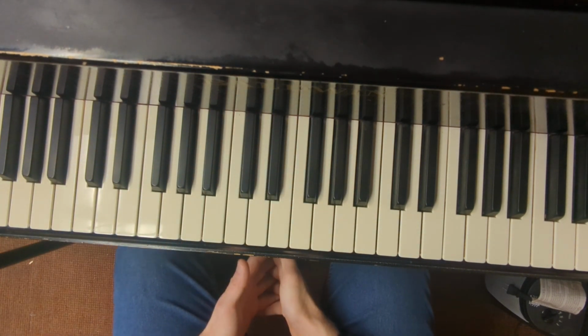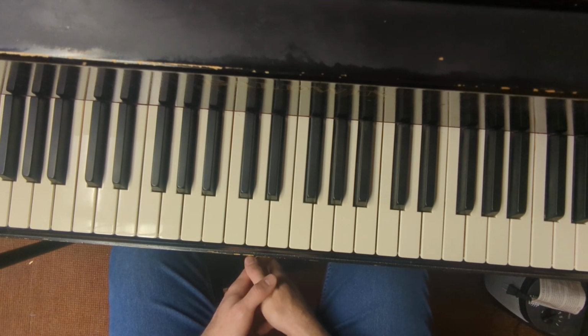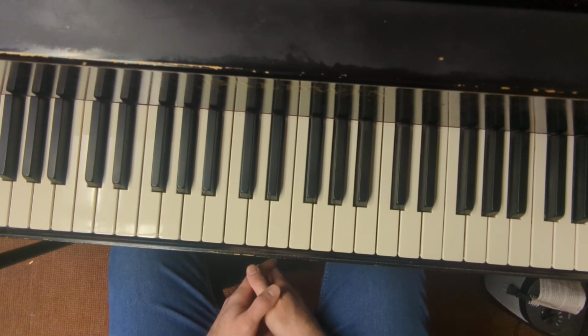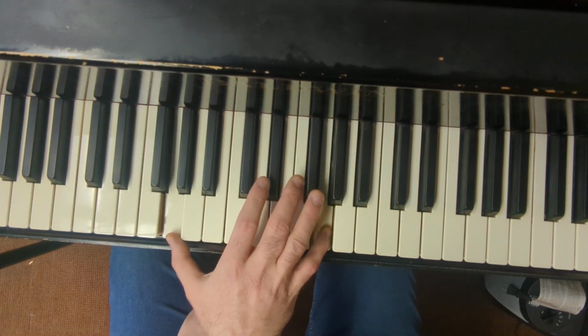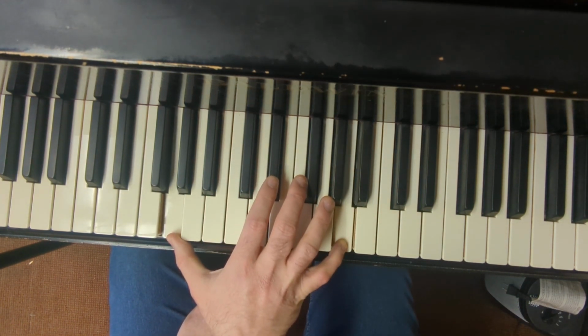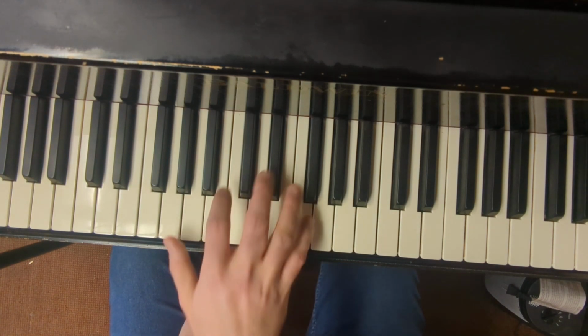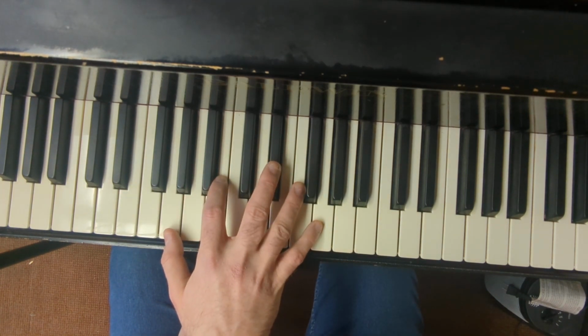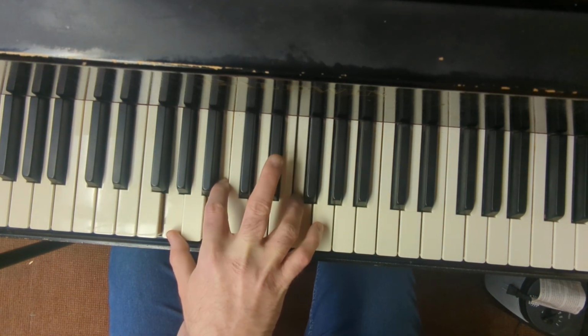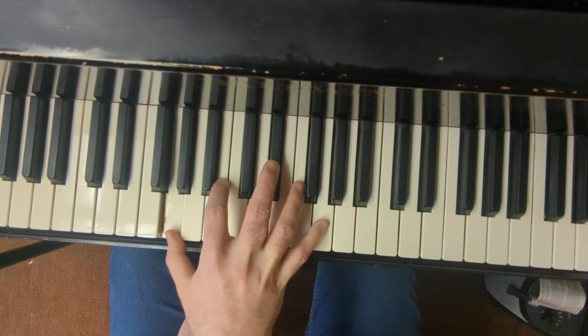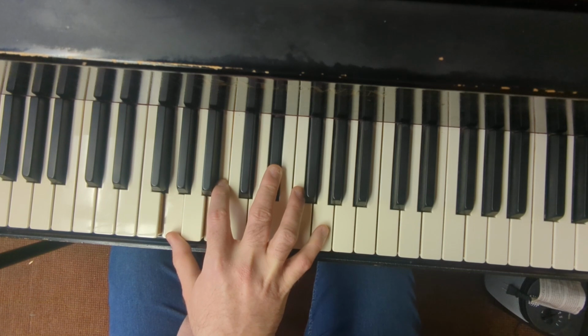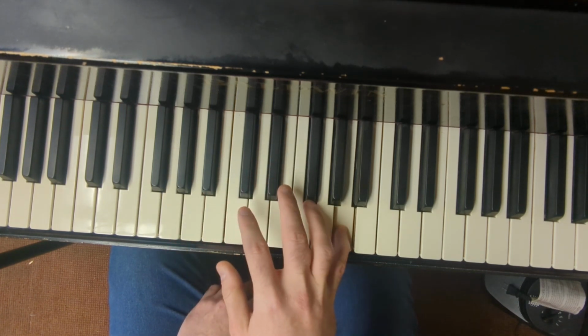The last variation we're going to talk about involves the 9th. Anytime somebody says 9th, what they mean is an octave plus a whole step, right? So what we're going to do is a G7 sharp 5, and we're going to add the 9th. 1, 3, sharp 5, dominant 7, 9.